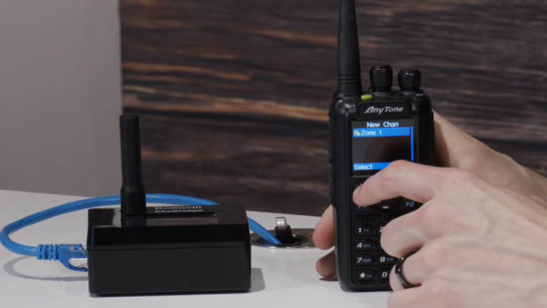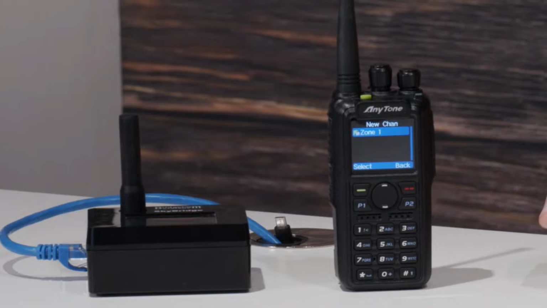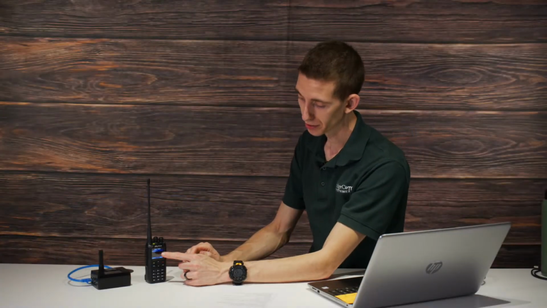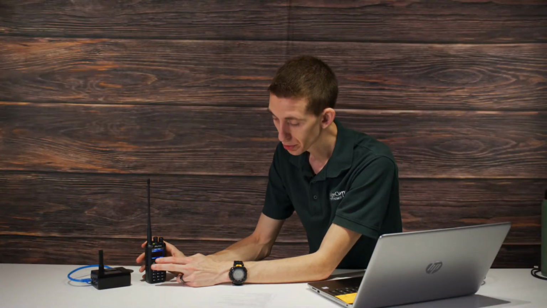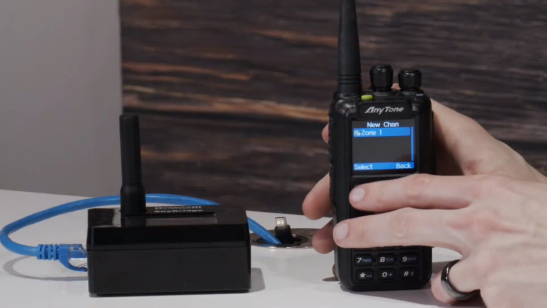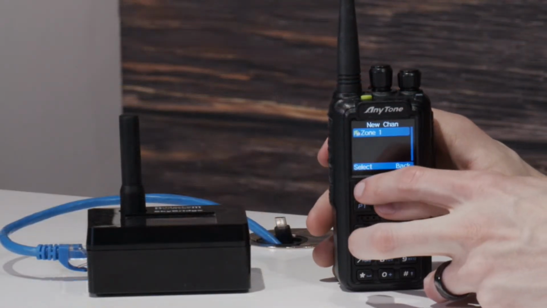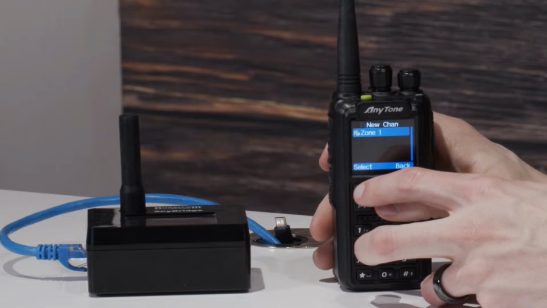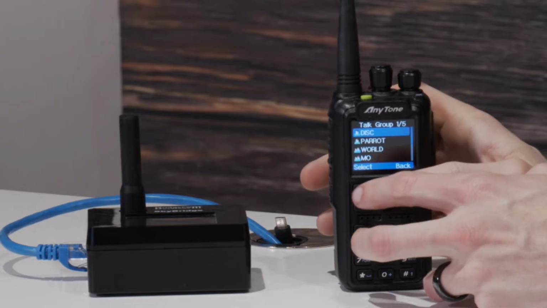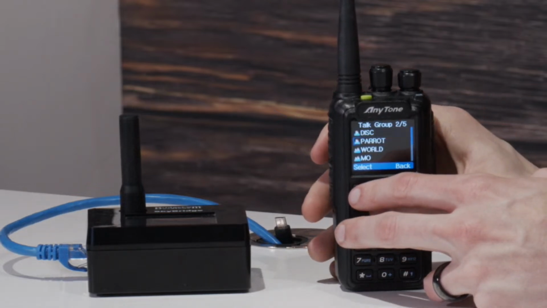Awesome, click confirm. And at this point, you'll choose what zone to put it in. So in this case, we just have zone 1. You could create more zones on the fly, that's not a problem. But in this case, we're going to put it in zone 1 since we really don't have anything on this radio anyway.